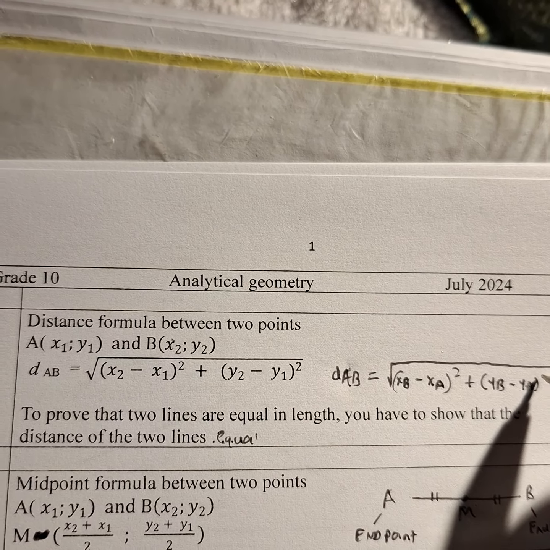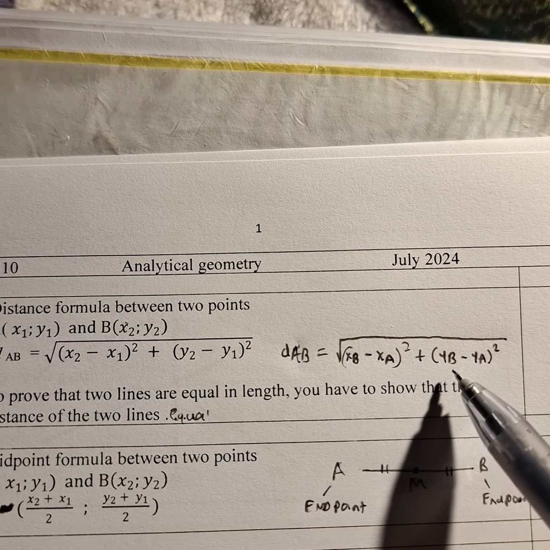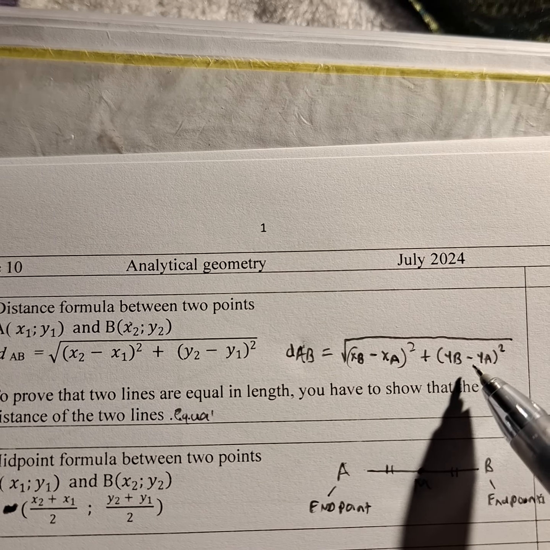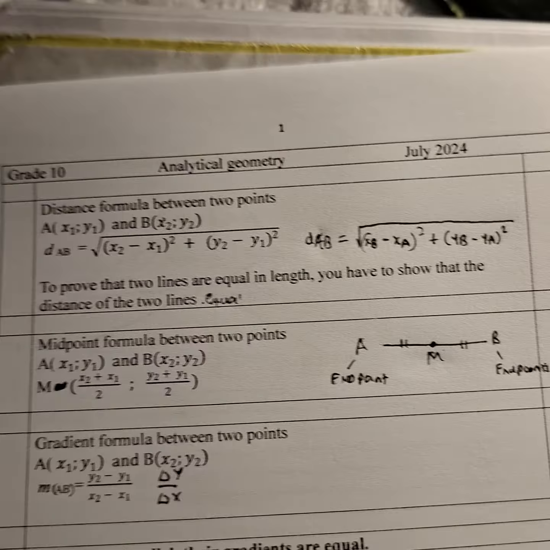Instead of the numbers, sometimes people use the letters to indicate the coordinates of each point. As long as it's x coordinate of B, y coordinate of B, x coordinate of A, y coordinate of A, it's the difference squared plus the difference squared.